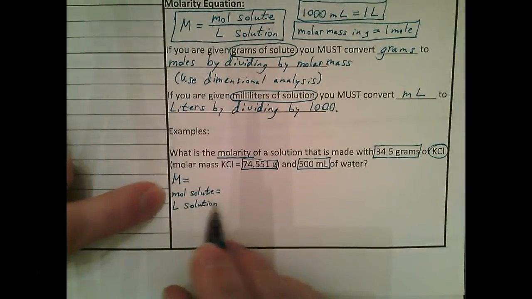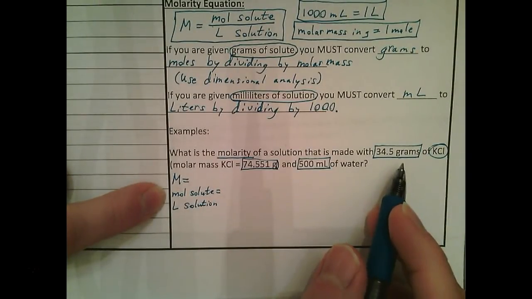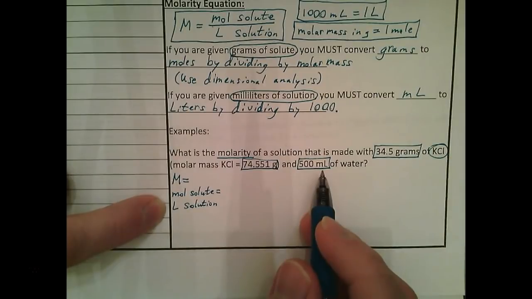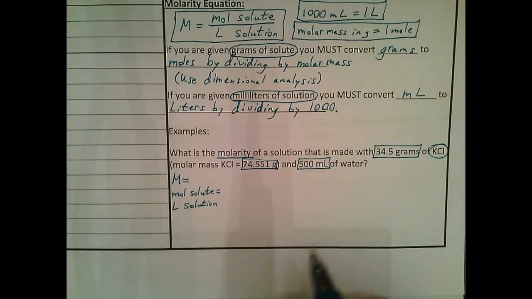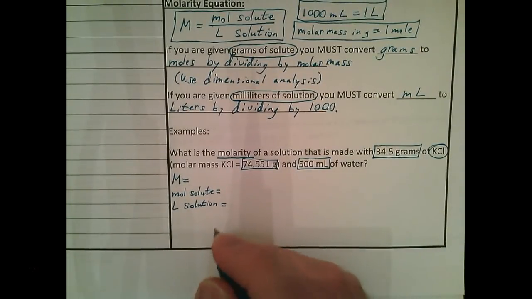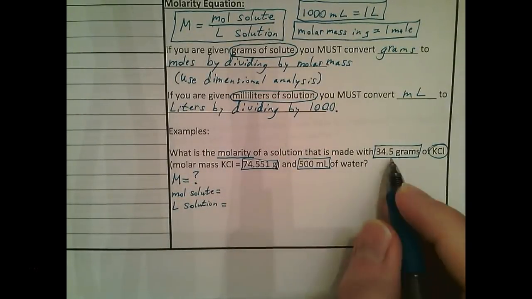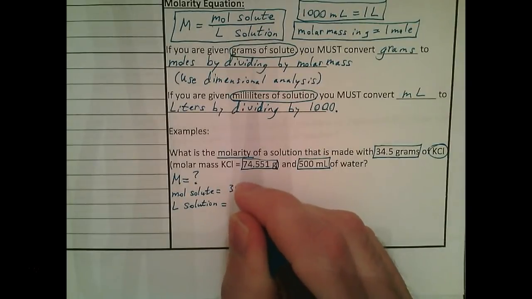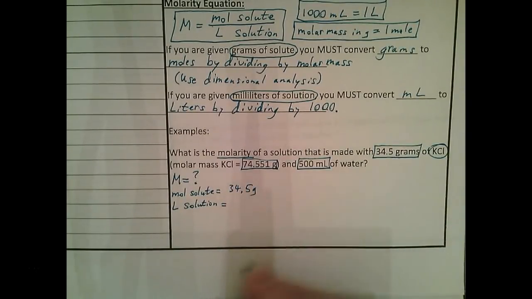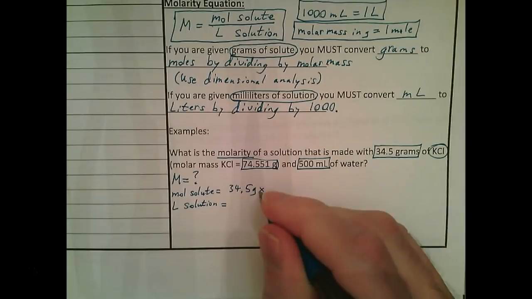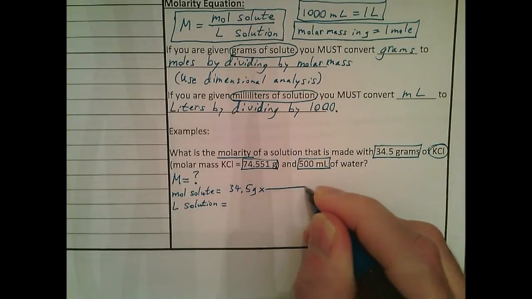Now, I don't have moles of solute, I have grams. I don't have liters of solution, I have milliliters. So it's important that I do my conversions. I'm looking for molarity, so I'm going to put a question mark there. Moles, I'm going to go 34.5 grams. And if you remember, dimensional analysis, we just multiply like that.